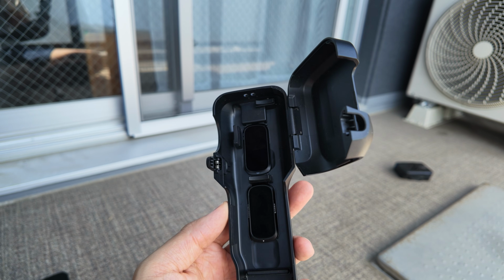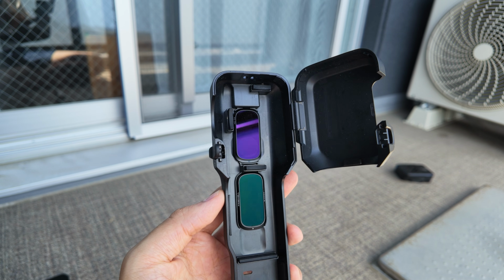So to sum up, an ND filter is simply a tool for controlling exposure. It doesn't create motion blur by itself, but it gives you the freedom to use slower shutter speeds in lighting conditions that would otherwise overexpose your footage.